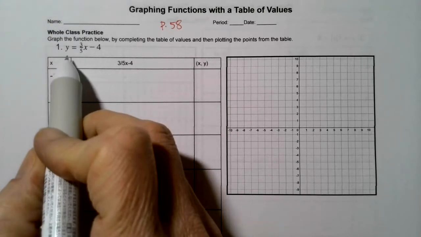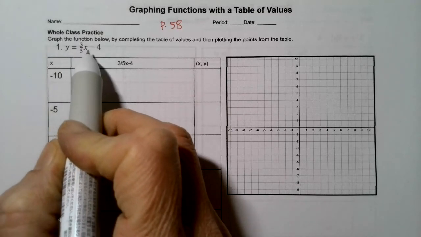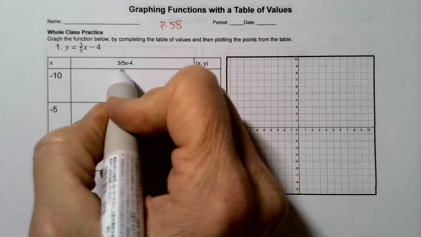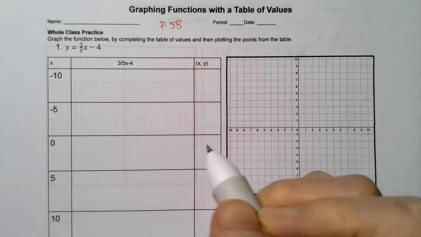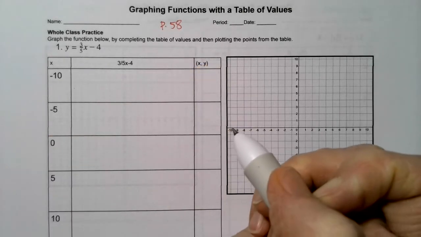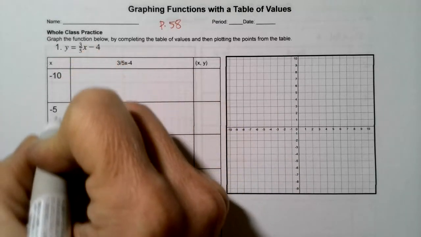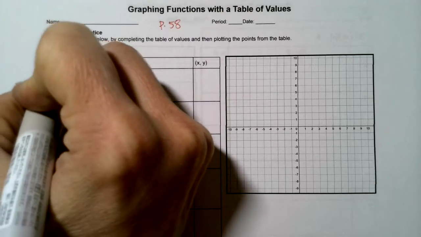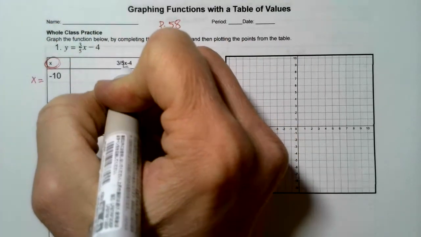And we are going to look at the equation y equals 3/5 x minus 4. This should look familiar. This should look like something we substituted in the last video lesson where we are replacing. So each one of these values right here is an x equals. That's what this is telling us up here. And this is an expression with x that we will be substituting in.